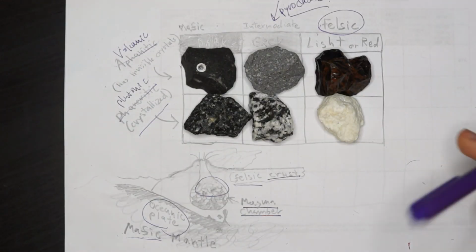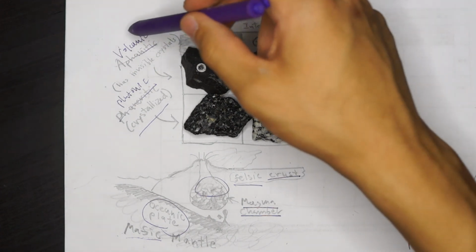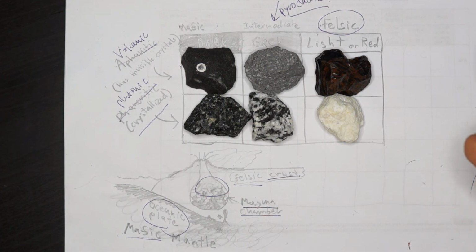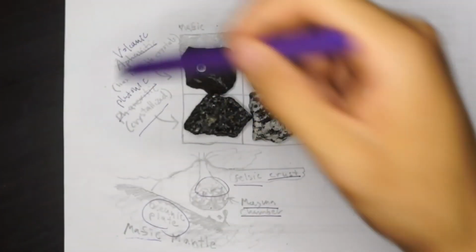So just remember, mafic and felsic, volcanic, plutonic, those are the main two categories, our compositions, and then our textures.